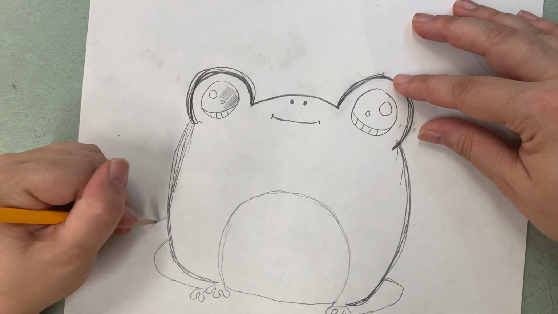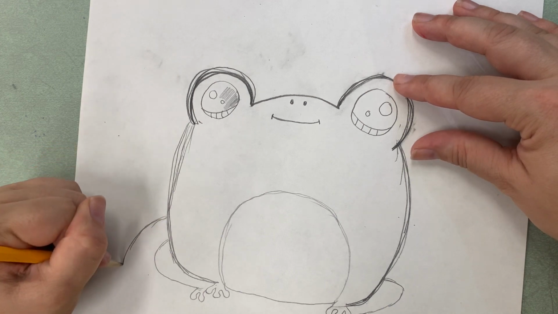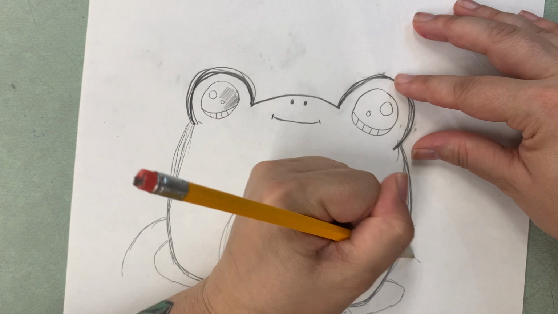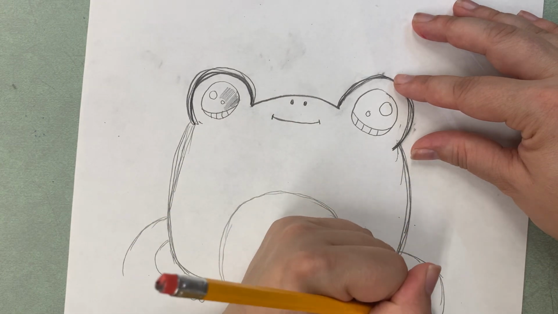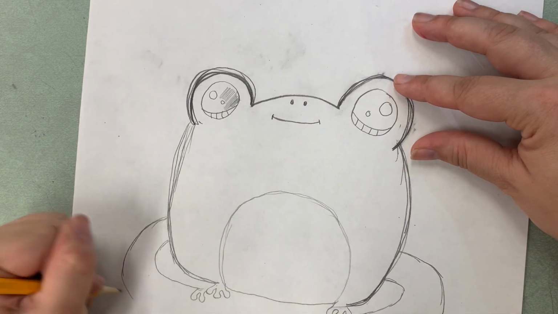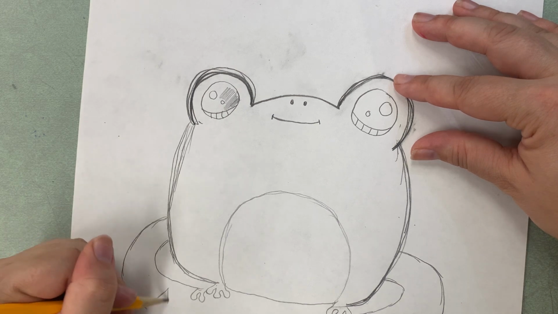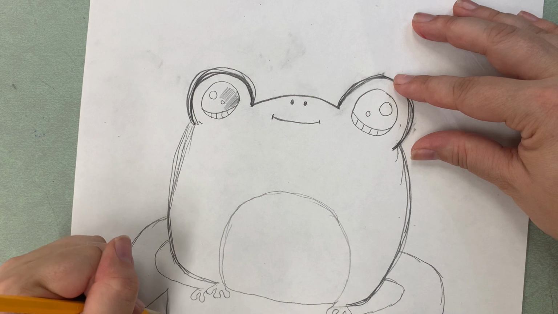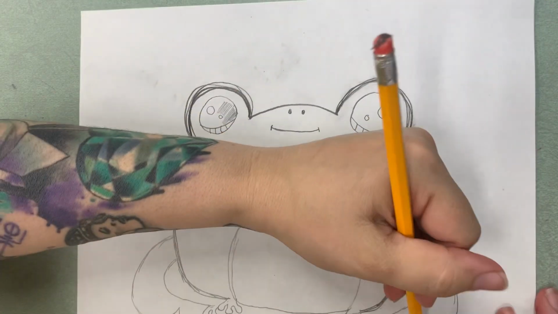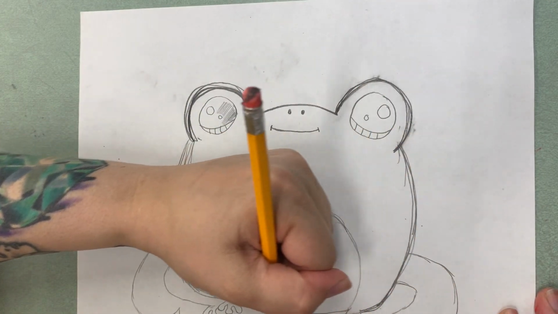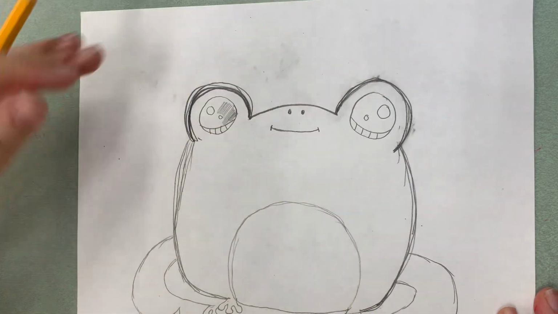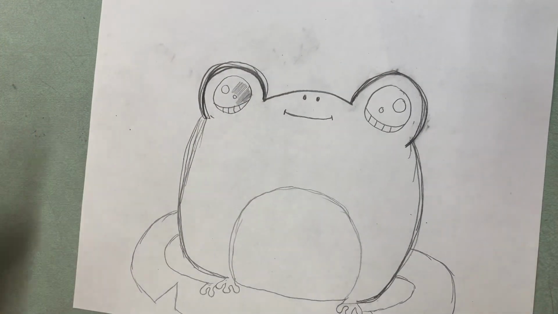Then we can come in and we can add a lily pad if we like. It's going to come up from the side because he's sitting on it. I'm going to give the perspective of him sitting on the lily pad. Lily pad has a little bit of a chunk out of it like so. And we can kind of come around. And there we have just a simple cartoon, cute little frog.